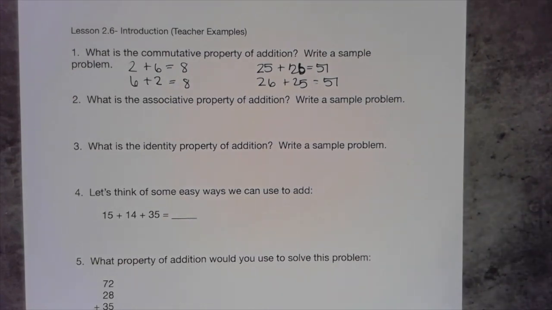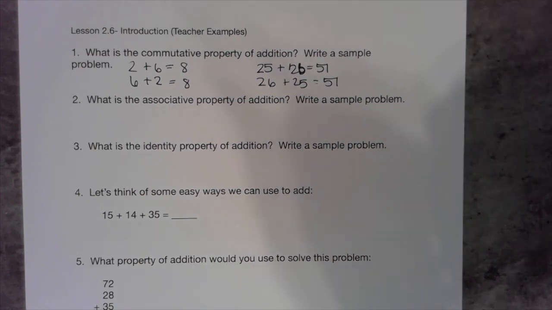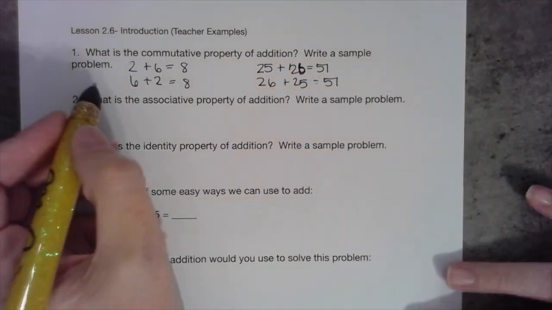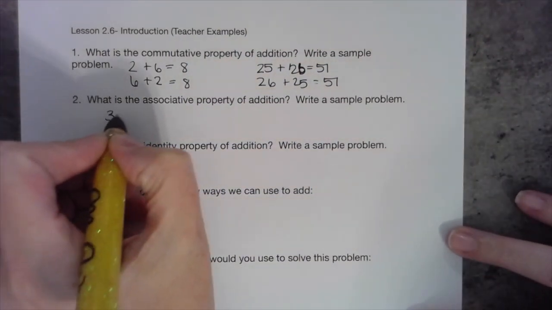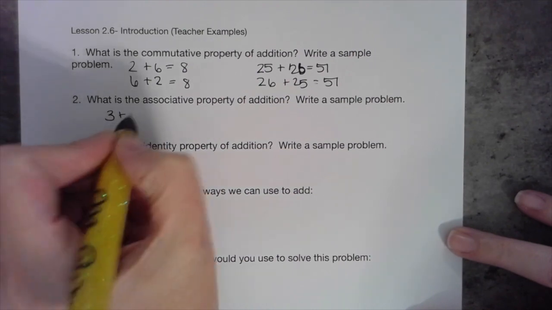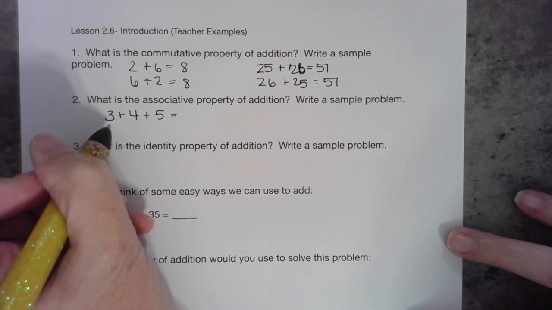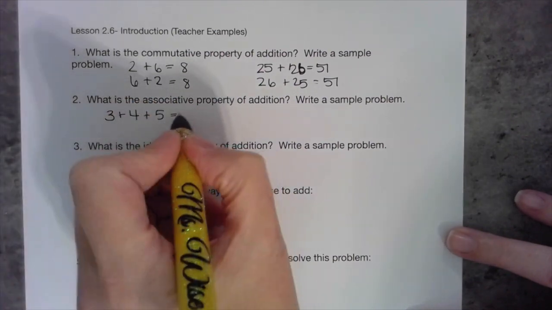All right, so associative property. Remember that we talk about our associate being our partner. And so for the associative property, we partner together numbers. We don't change the order of our addends, but we just have different partners. Let's just do 3, 4, 5. Okay, so that's 12.